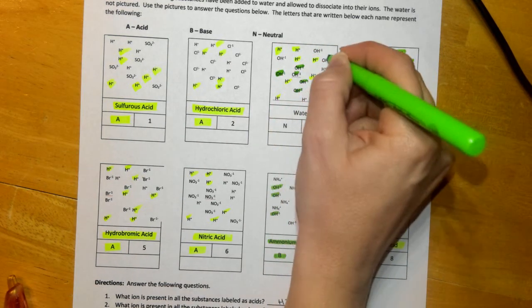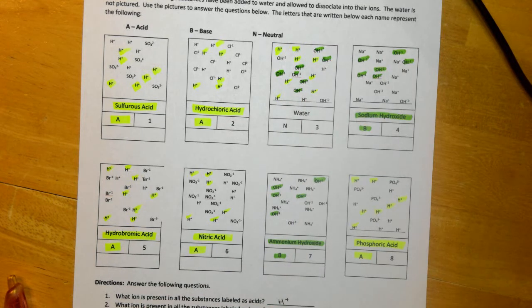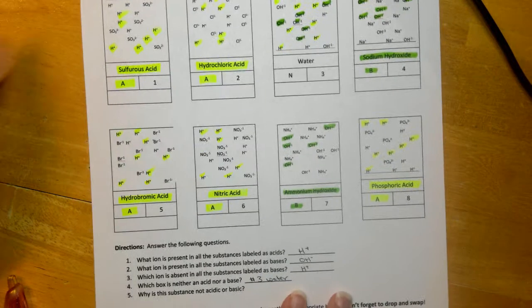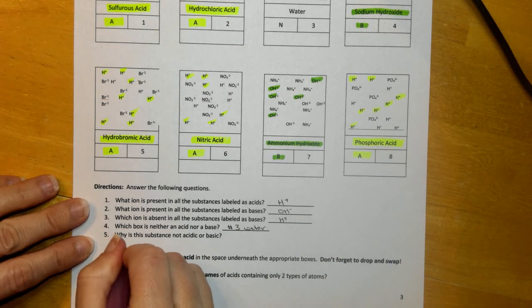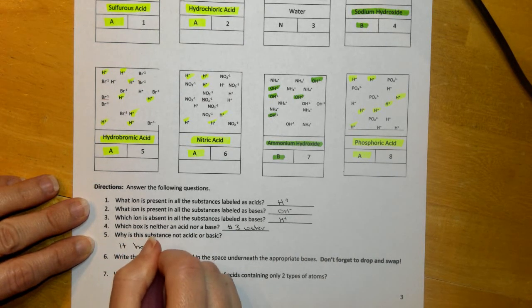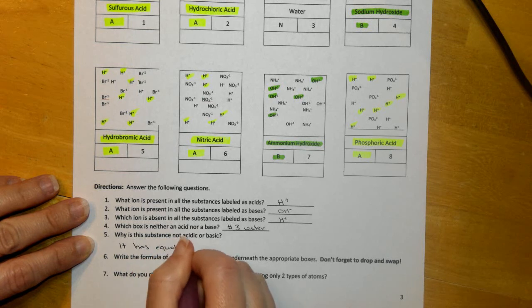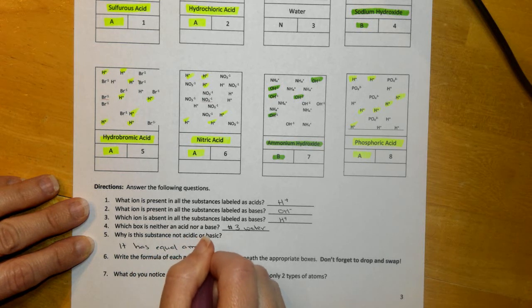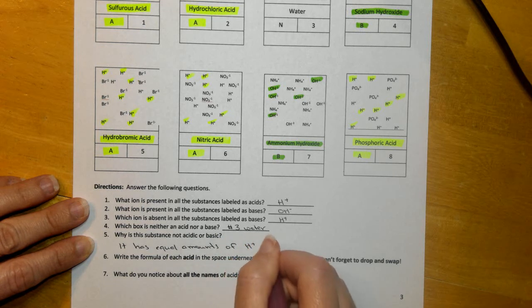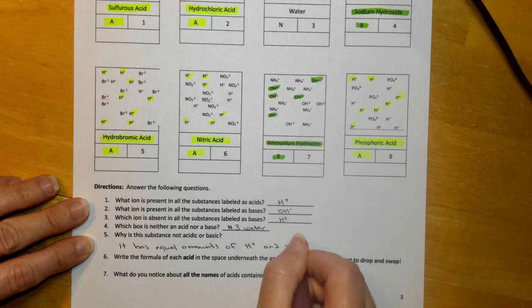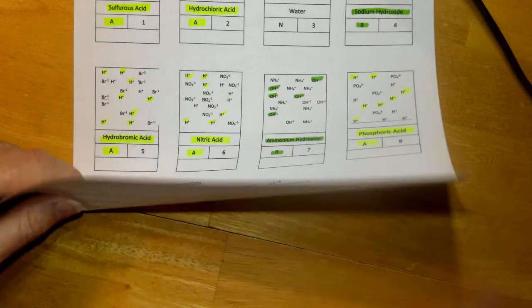So why is this considered not an acid or a base? Because it has equal amounts of hydrogen ions and hydroxide ions. Okay.